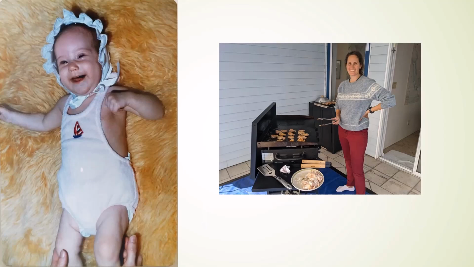Now, one of the advantages of digitizing your pictures is you can have some fun. My daughter Jennifer on the left side 40 years ago. One week ago on the right side, she's now 40 years old and she's cooking me dinner. Interesting.